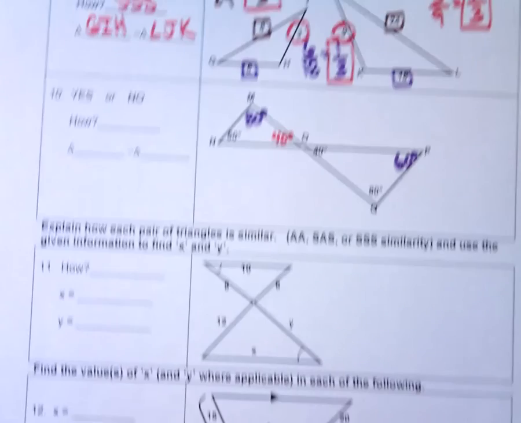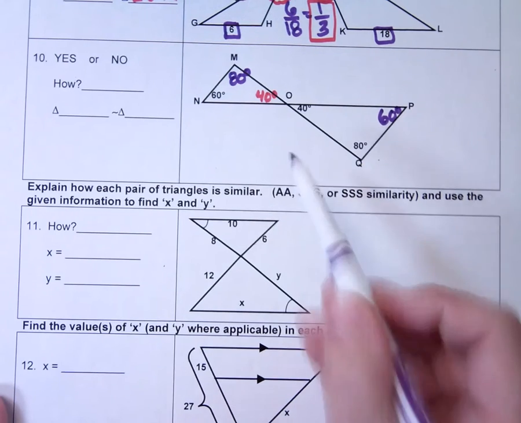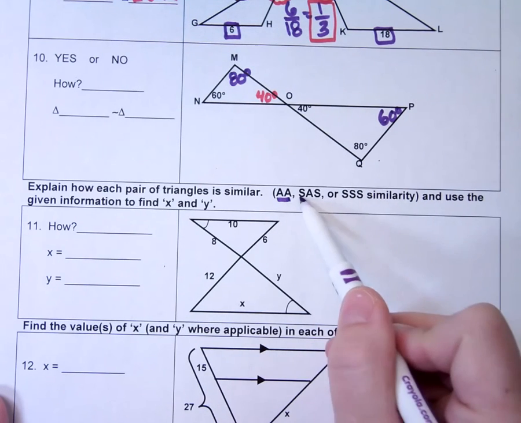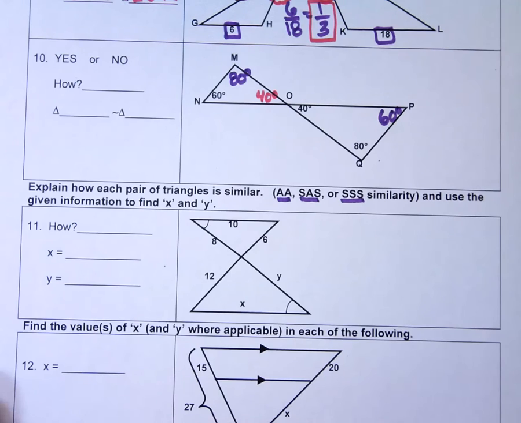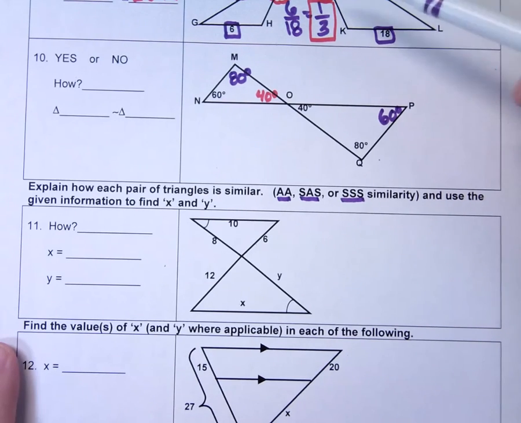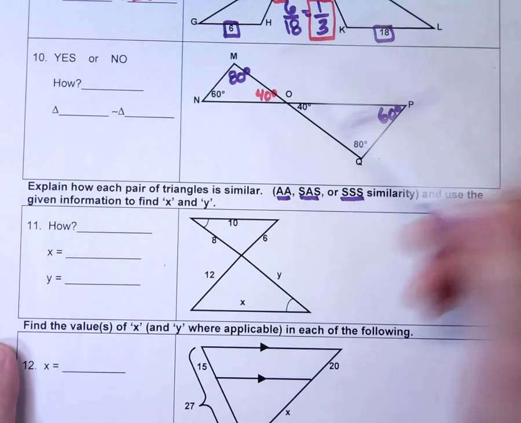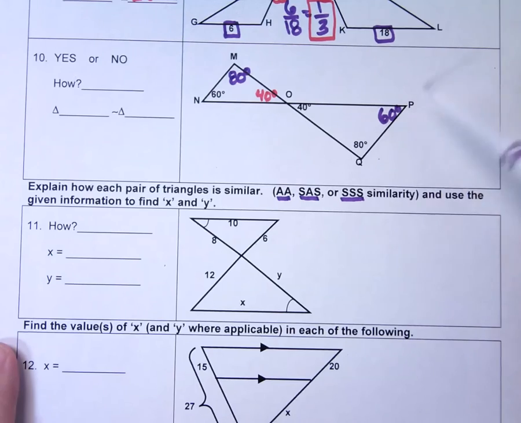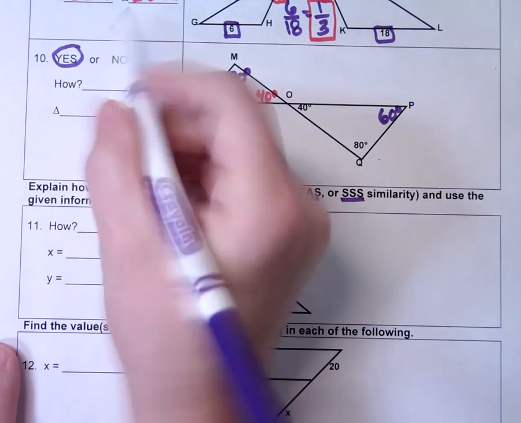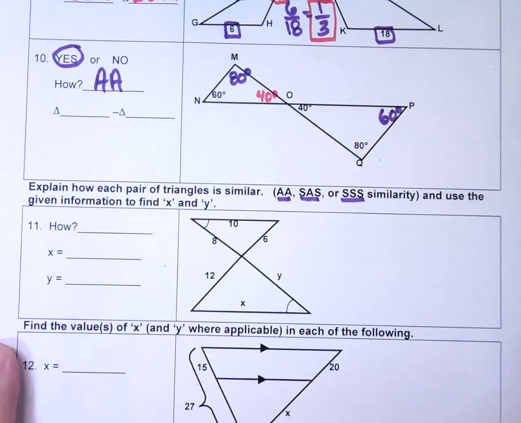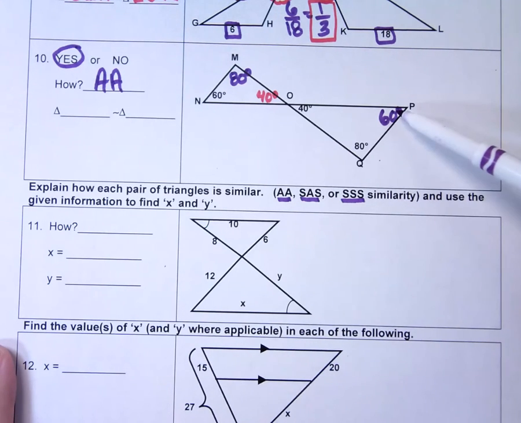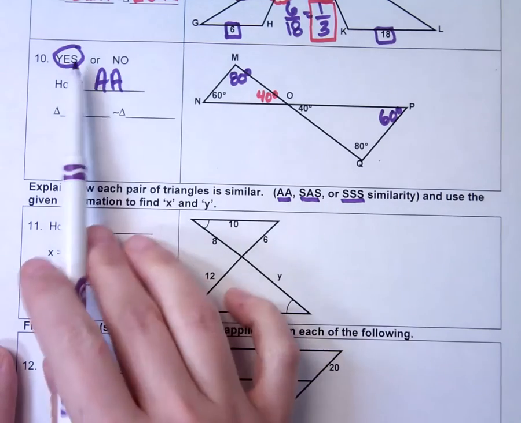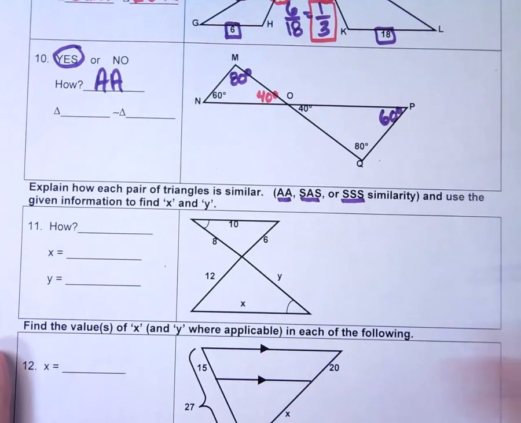Now, when you're proving triangles similar, these are the ones you use. AA, angle, angle, SAS, side, angle, side, or SSS, side, side, side. So because I have 2 angles in this triangle congruent to 2 angles in this triangle, I know these triangles are similar by angle, angle. As long as 2 angles in a triangle are congruent to 2 angles in another triangle, I know that the triangles will be similar by AA.